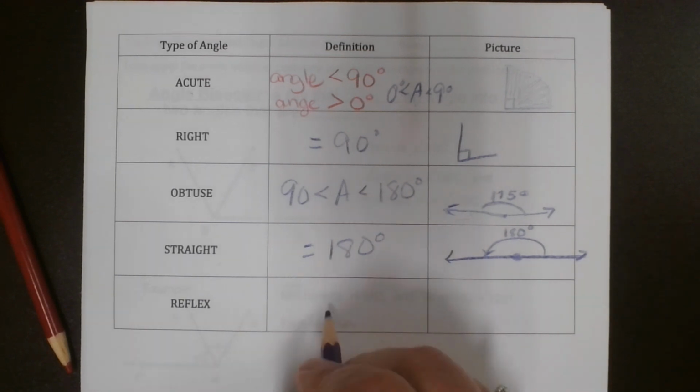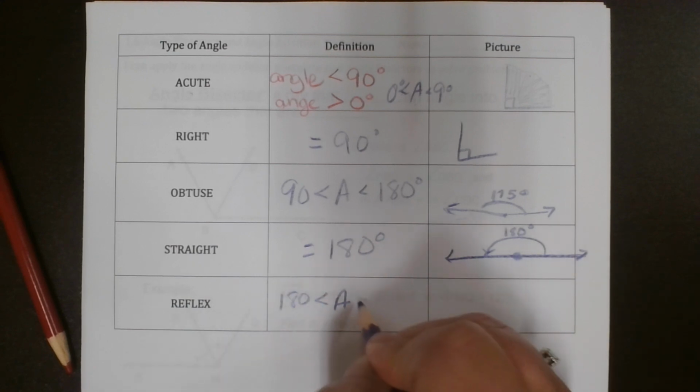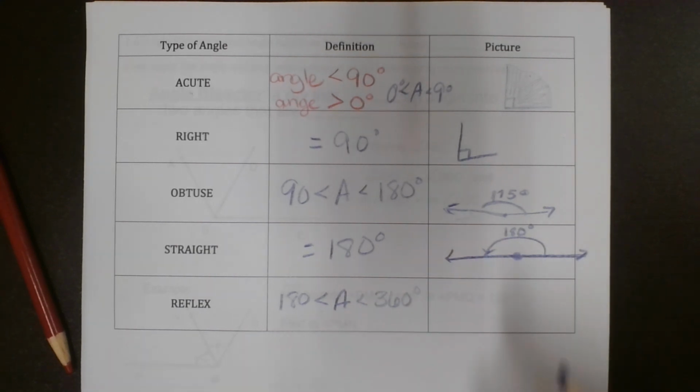Now, a reflex angle, we'll call that angle A, is greater than 180, but less than 360 degrees. So let's look at that.